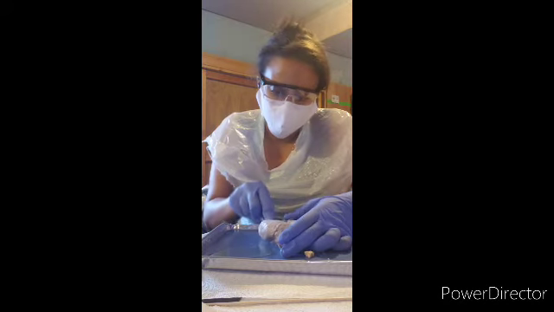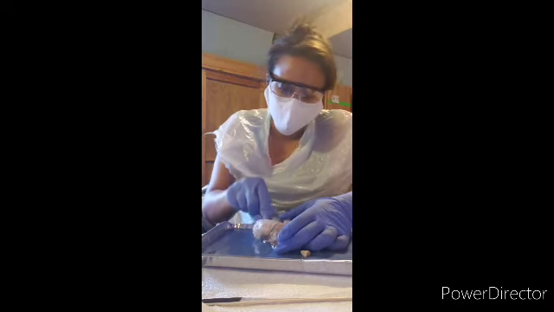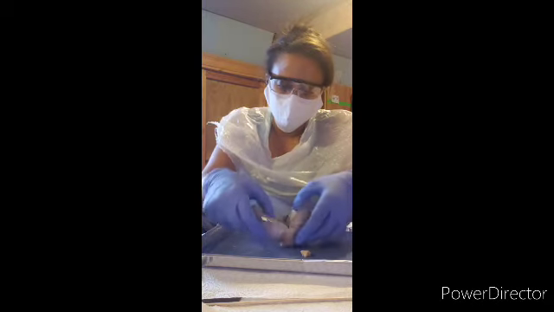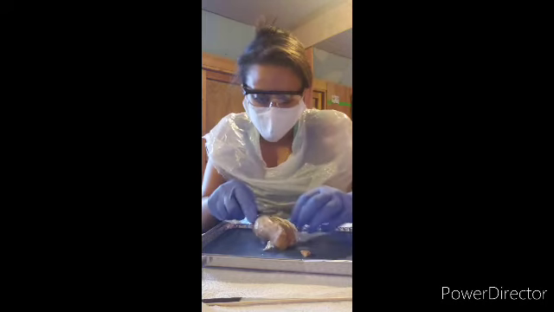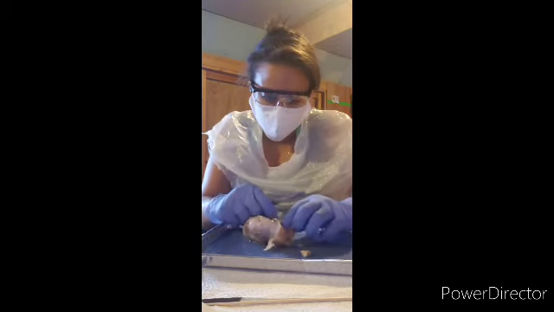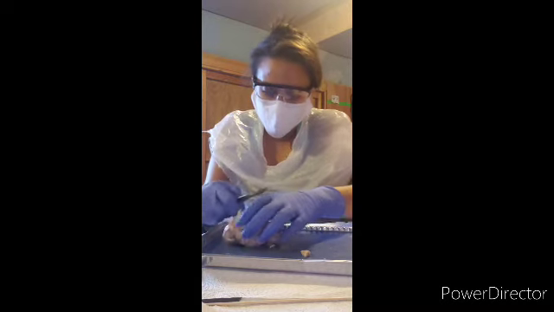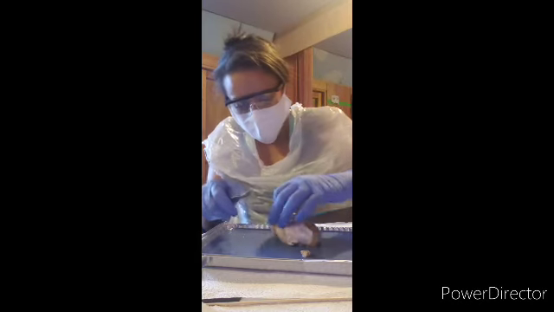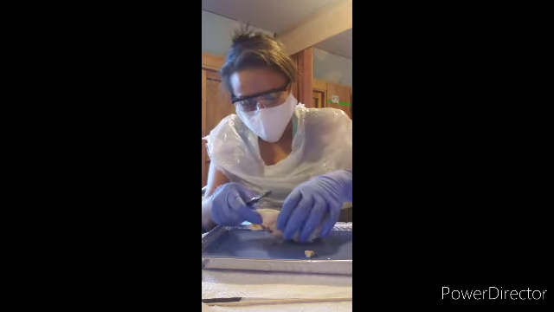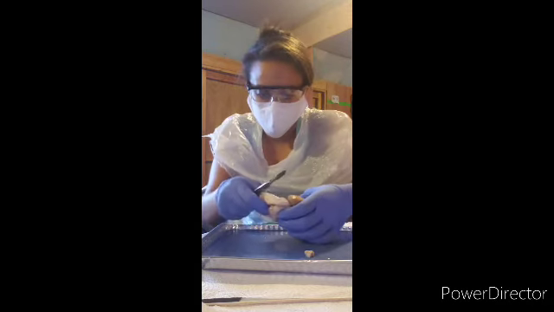Right. Whoa. Now this is really weird looking. Oh yeah, I see. I did something a little wrong here. This is like the skin that protects the brain, as you can see.